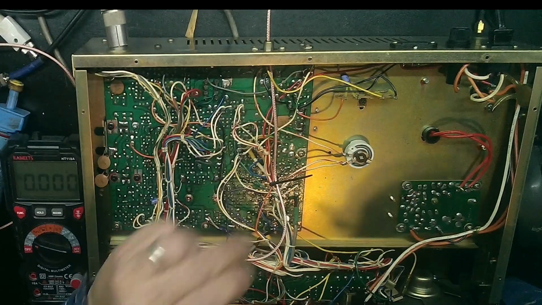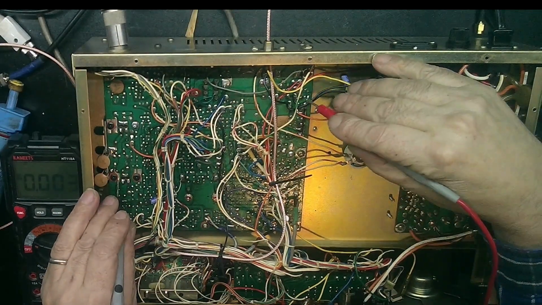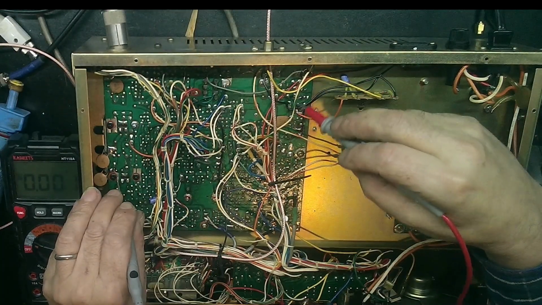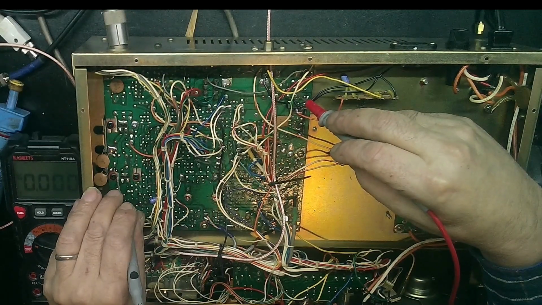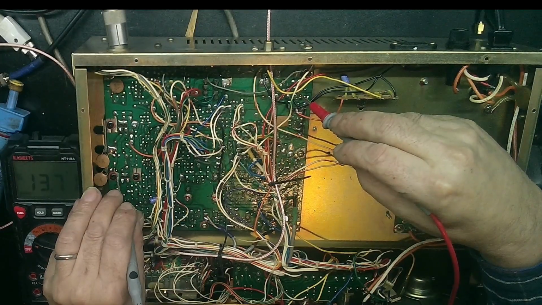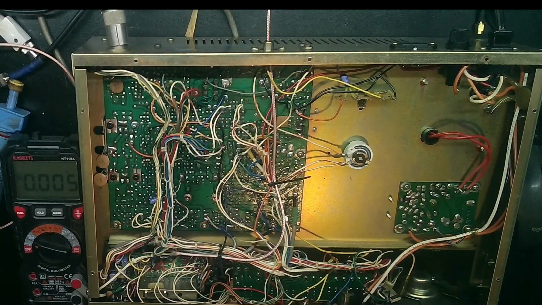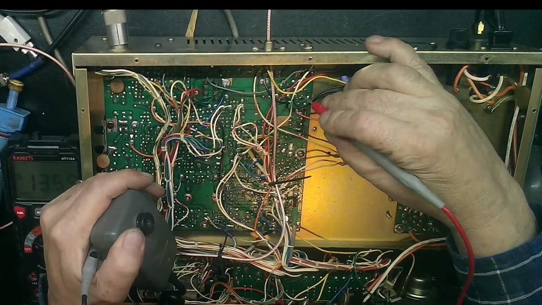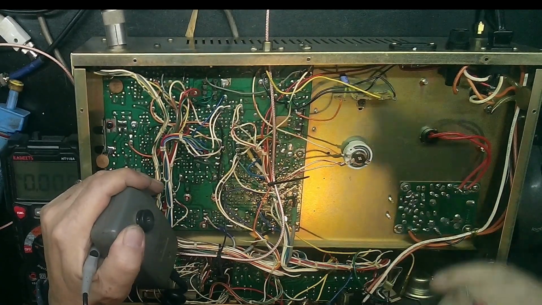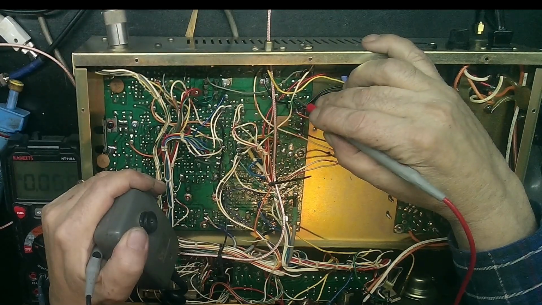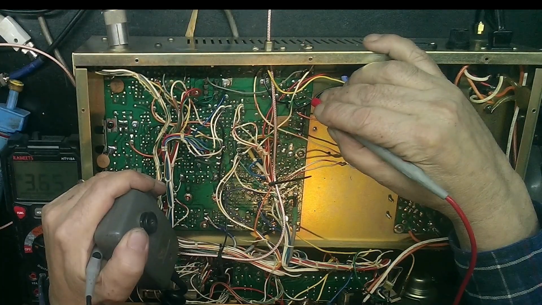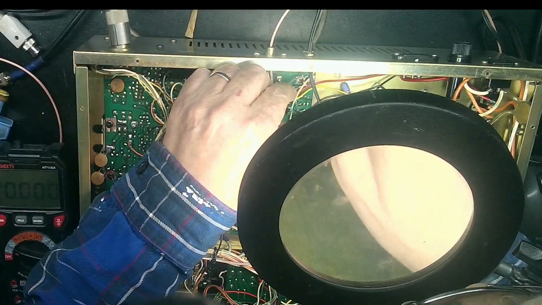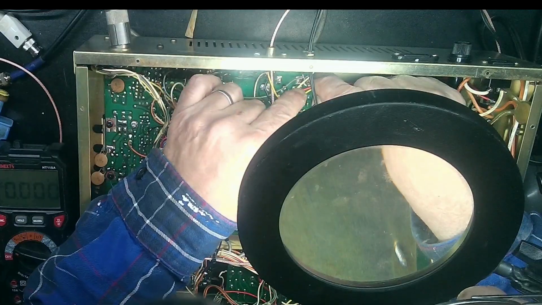Okay, what's on that connector? Got 13 volts there. And then we've got the 13 volts there. Do we have 13 volts in TX? Grab ground right there.